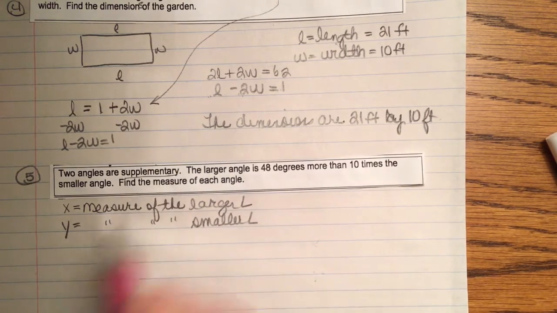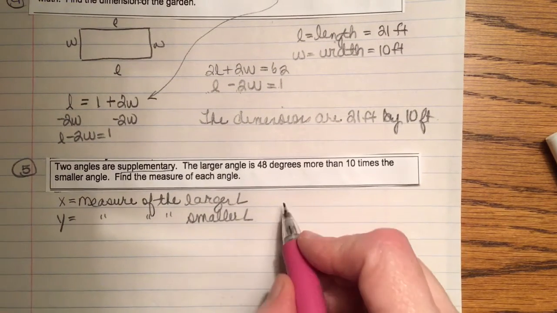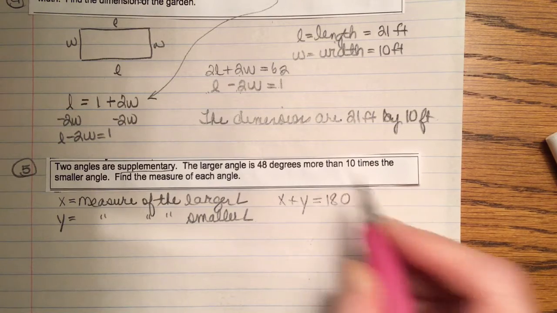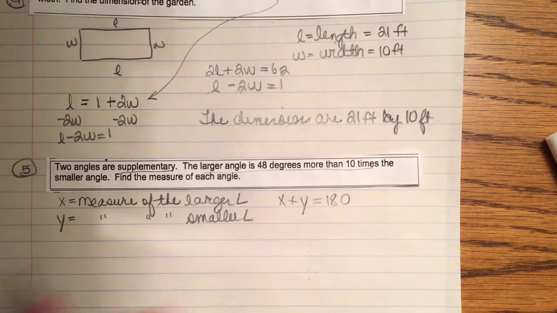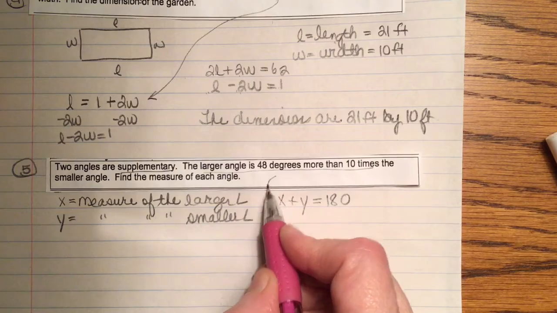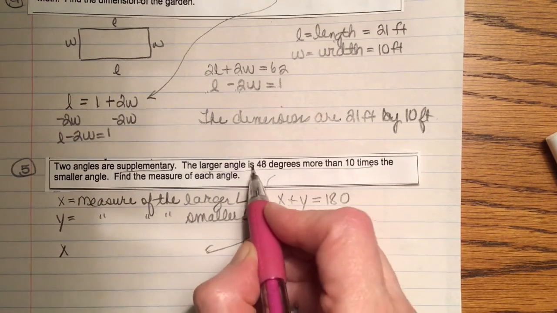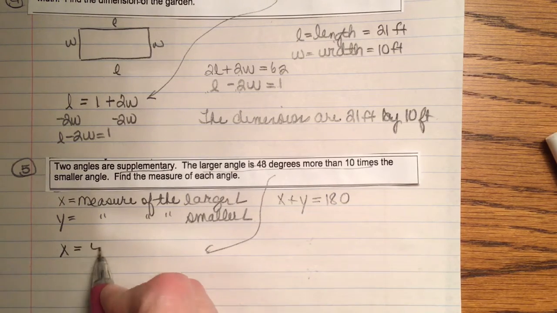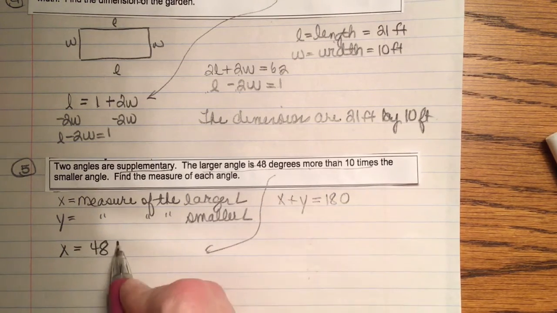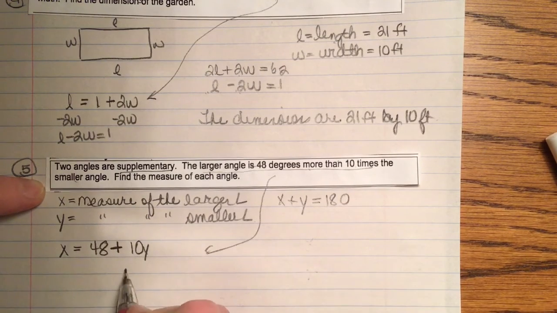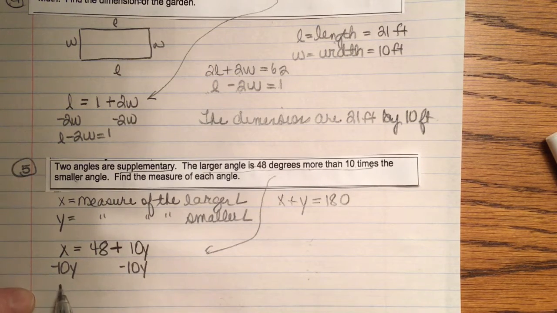Now that's where supplementary helps us out, because if you remember, supplementary means the two measures add up to 180. And then our sentence here gives us a straight equation very similar to number 4. The larger angle, which is X, is, that's your equals, 48 more than, so that's plus 10 times the smaller angle, 10Y. Let's put that in standard form if we're going to use our program. So we've got X minus 10Y equals 48.